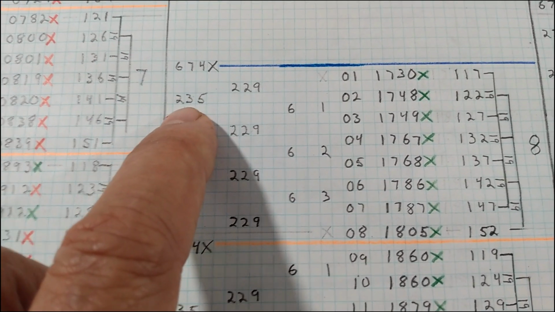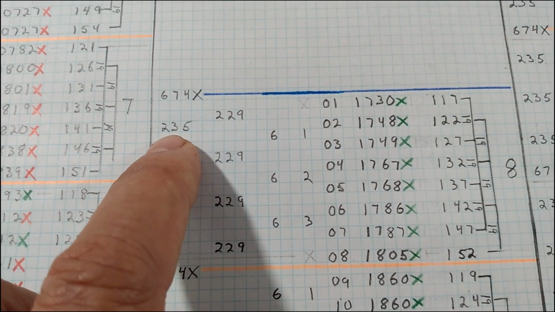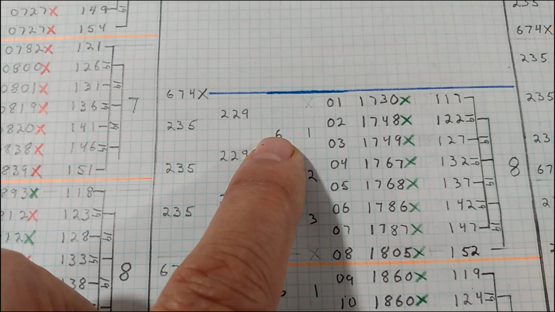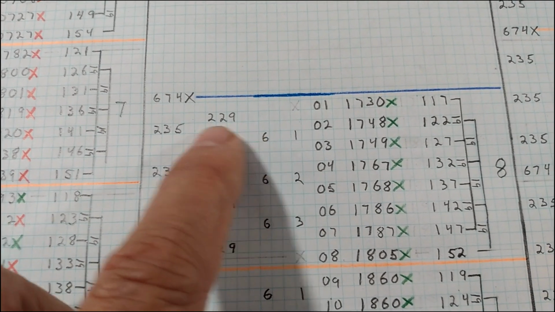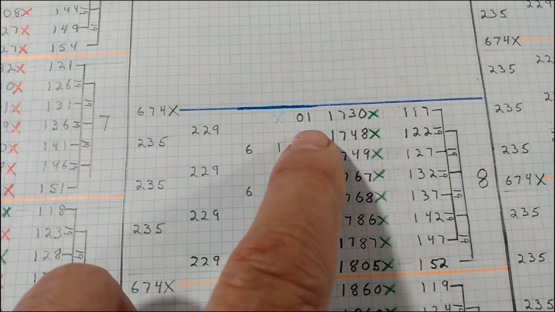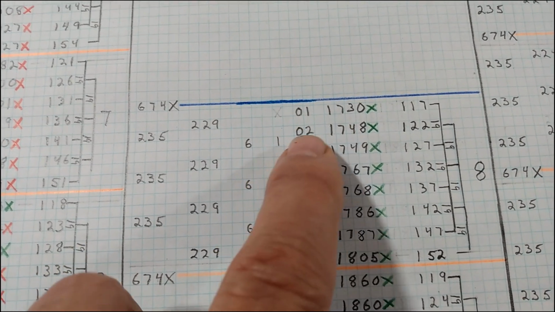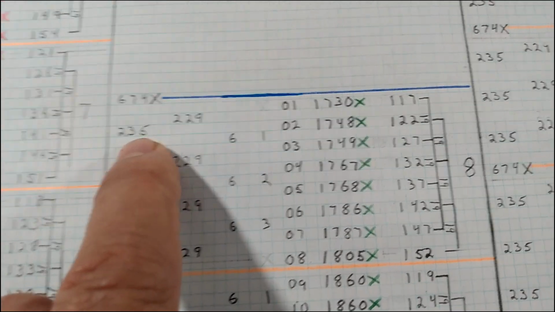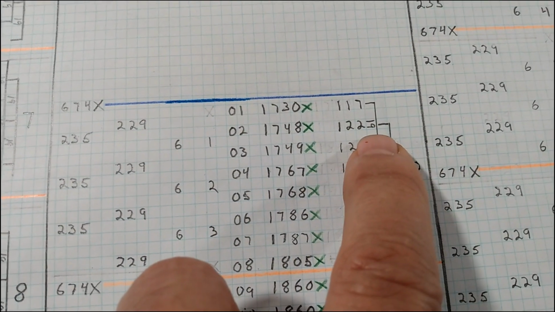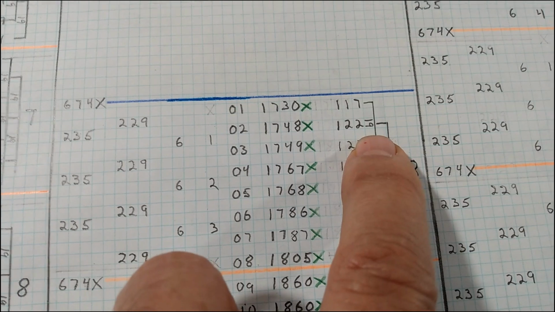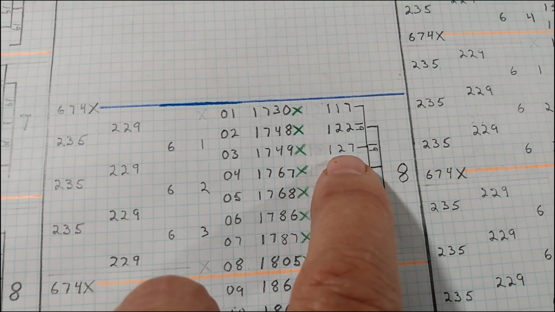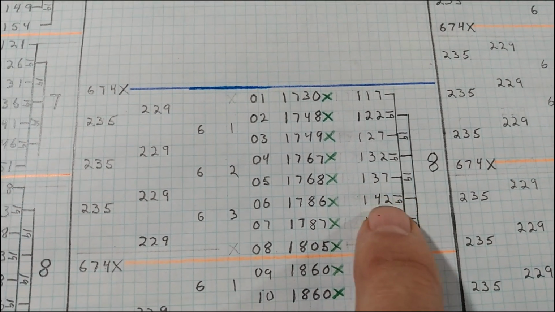And the 235 right here is the 19 years. The 229 plus the 6 is 235, or 19. That's the 229 from there to there, and 6 in between here and here, which gives the 235, which makes the 19 years. Two sets of 19 years, pairs running through here.